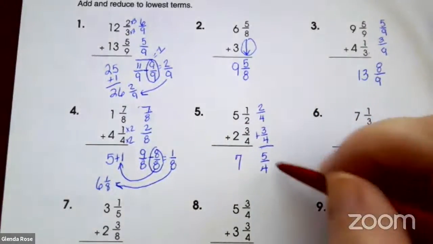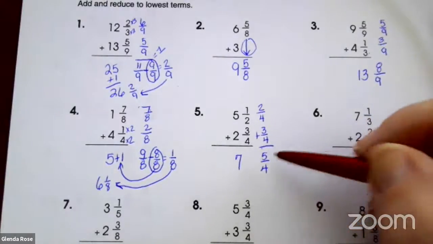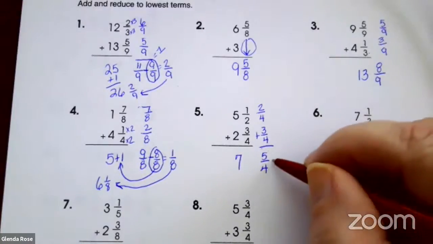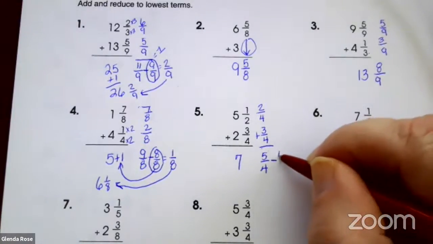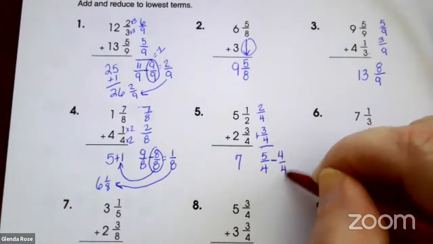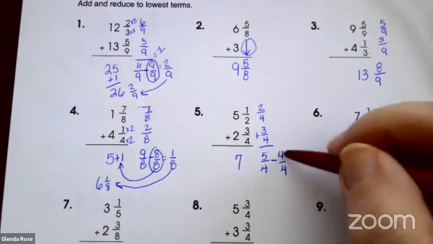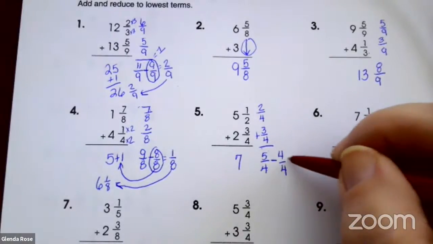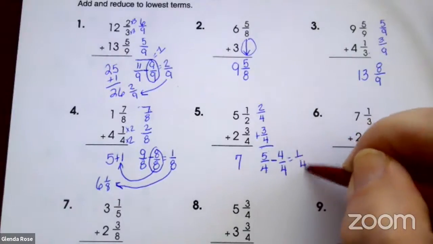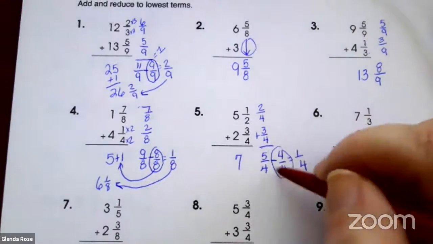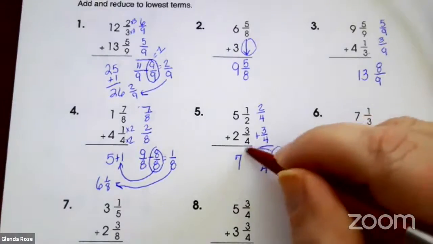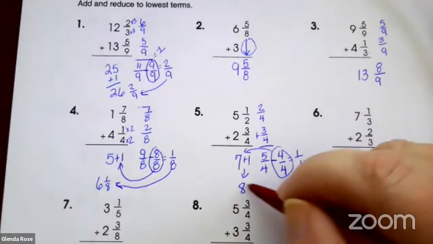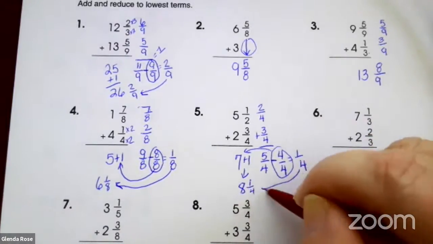Okay. So this is improper because 5 is greater than 4. That means there's more than 1 in the fraction. So I'm going to take out at least 1, represented by 4 over 4. The denominator by itself over the numerator means the whole thing, all of the parts and all the parts together, and that means I have 1/4 left over. I can't make this 1 disappear though. I have to add it back in over here. So I'm going to add the 1, and then I'm going to have 8 and 1/4. Bring the fraction over.